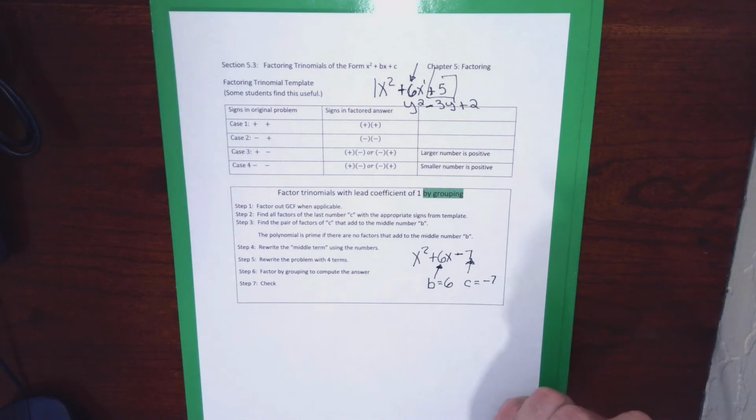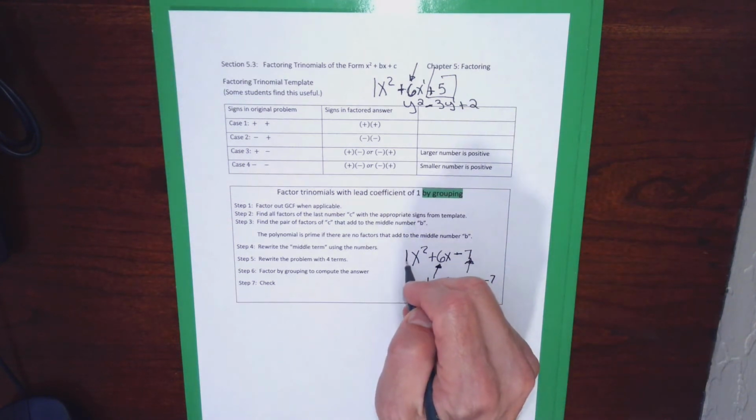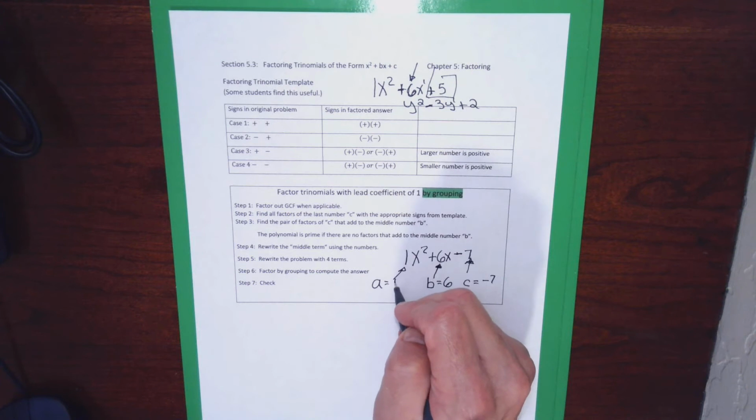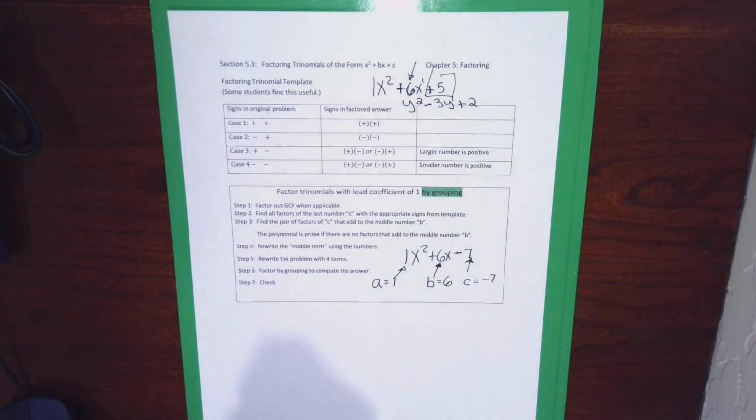When we get a little bit deeper into the chapter, the coefficient of the squared term, which is an implied 1 in each of the problems I'm going to do in this video, is usually assigned the letter A. So each of the problems that we're going to be asked to factor starts as a trinomial.